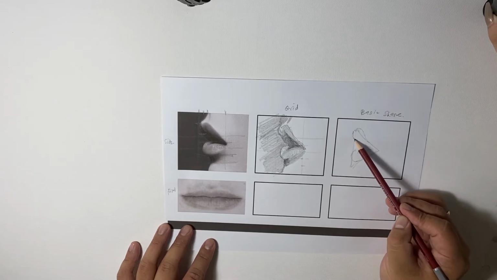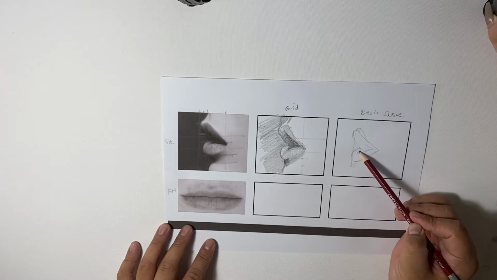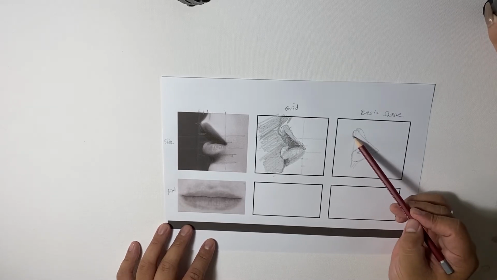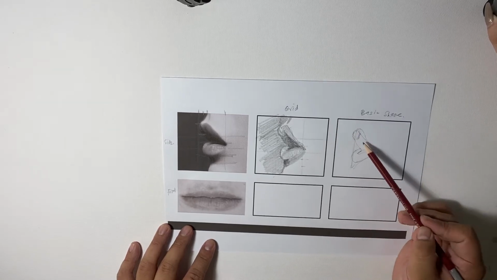Basic shape is something that we use. It's a shape borrowing technique. It doesn't mean that we have to 100% use the shape to draw. Once we finish borrowing the shape and we are able to do it, then we don't need the shape anymore. We can change the shape into the things that we want.